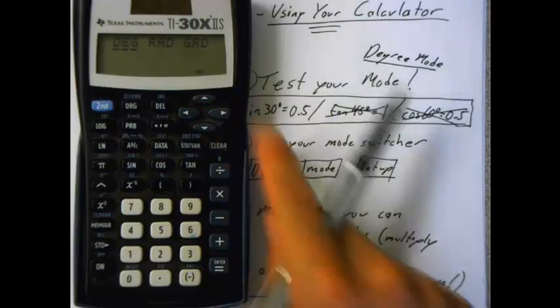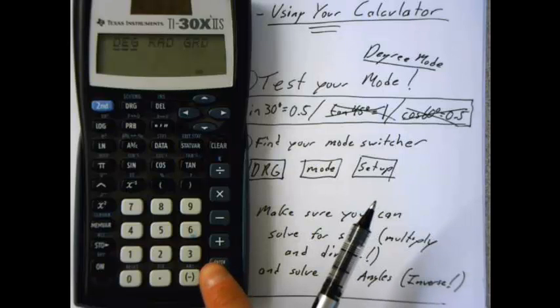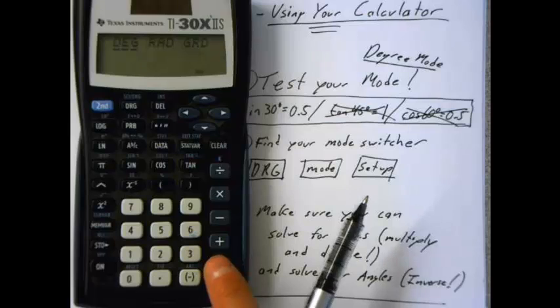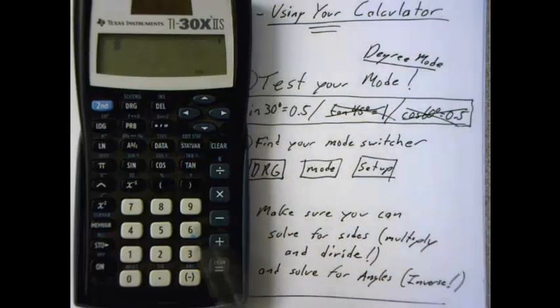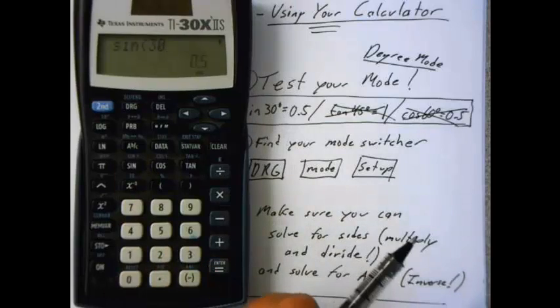Now, we're going to use degrees this year. You're going to use radians later. And if you get into the French artillery, you might use gradients. Or they might have stopped doing that 100 years ago, I'm not sure. So, DRG button. Test it. Sine 30. Bam.